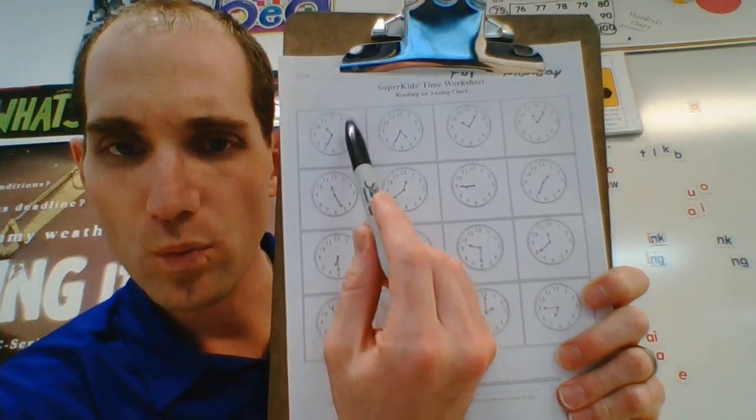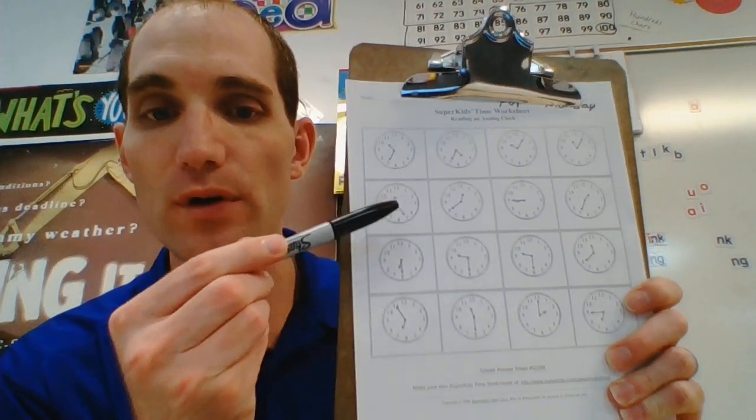Let me show you the worksheet. Let's figure out how many questions there are, first of all. 1, 2, 3, 4 on this row, 4 on this row, 4 on this row, 4 on this row. That's 4 plus 4 plus 4 plus 4. 4 plus 4 is 8. 4 plus 4 again is another 8. 8 plus 8 is 16.